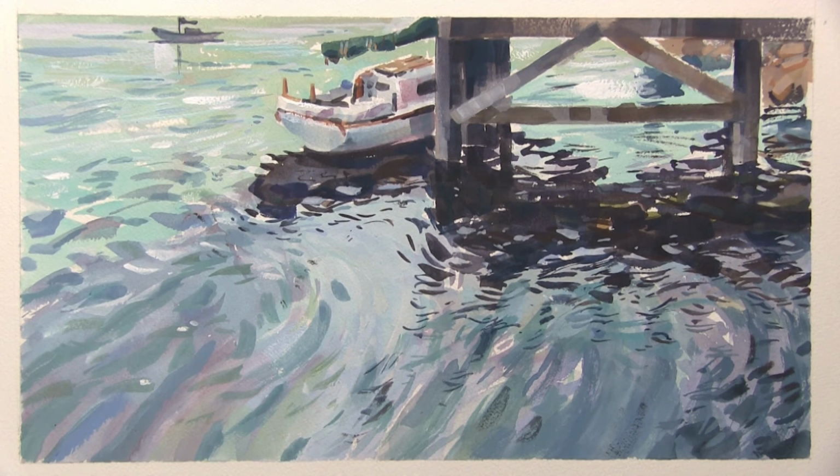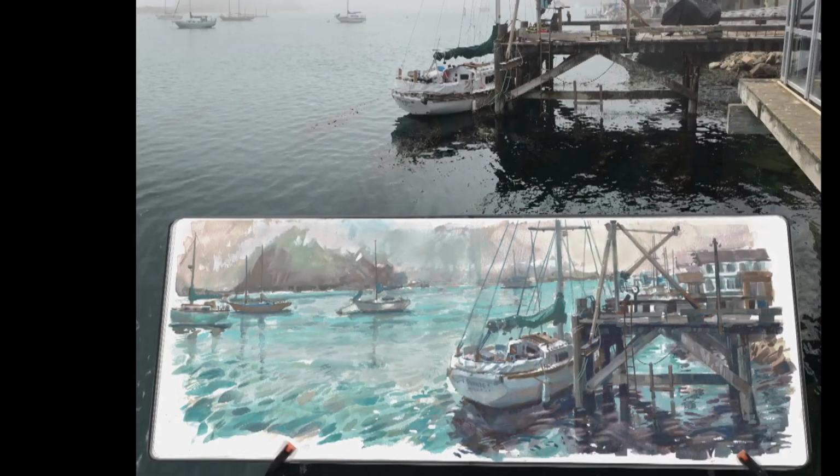At the end of this video, I'd like to add some paintings that I've done throughout my travels, some plein air paintings. Here's another painting done in Morro Bay, which is a more complex painting of the one that I just did.